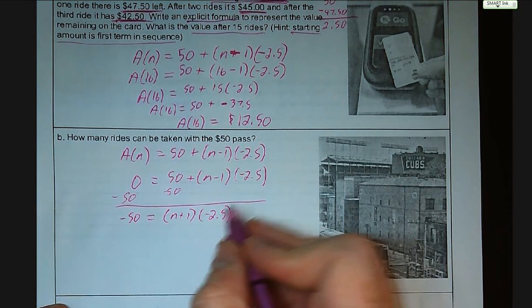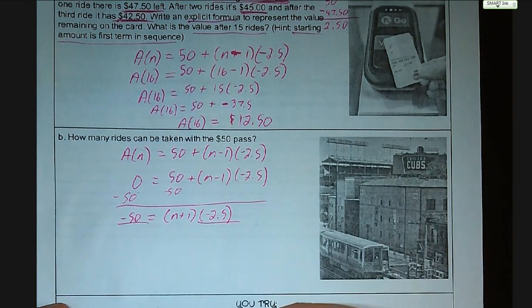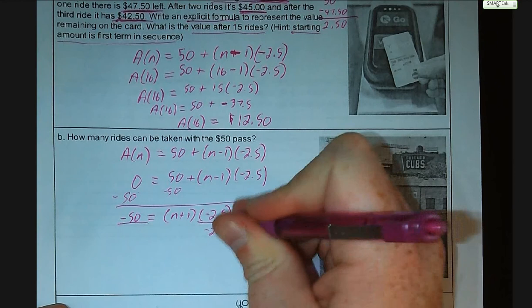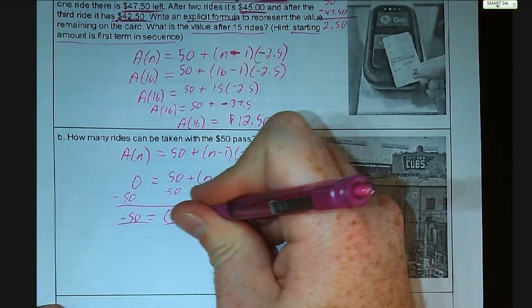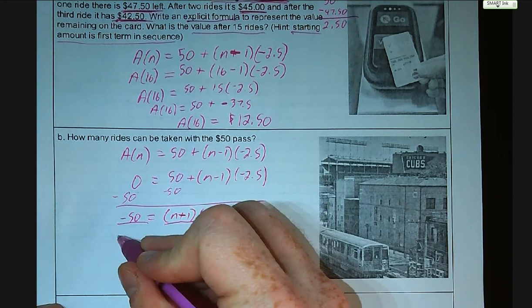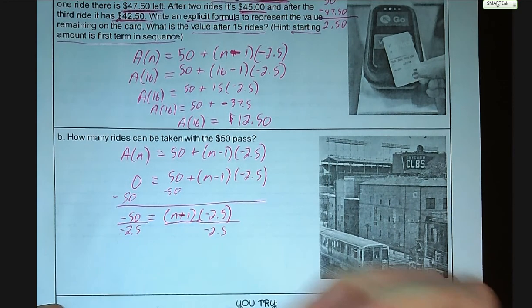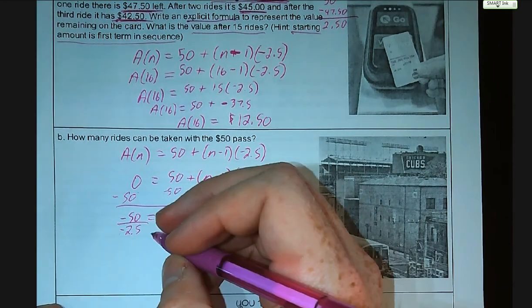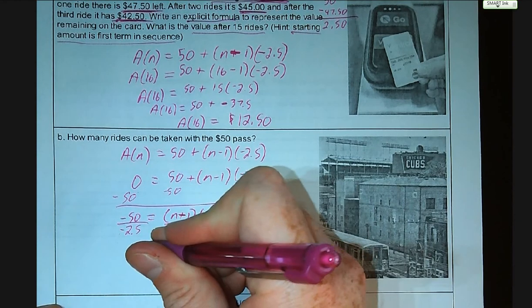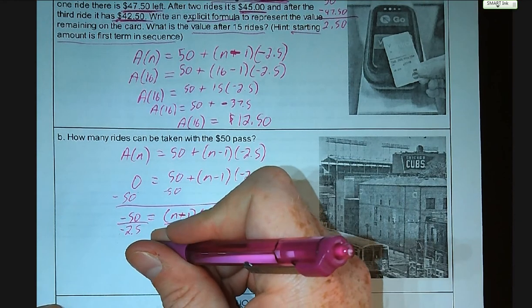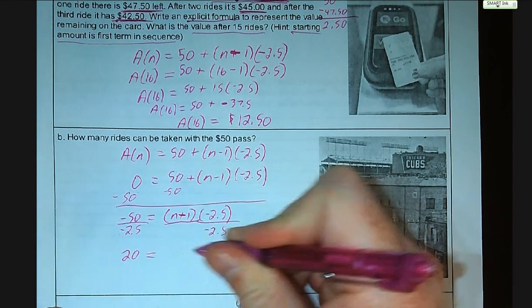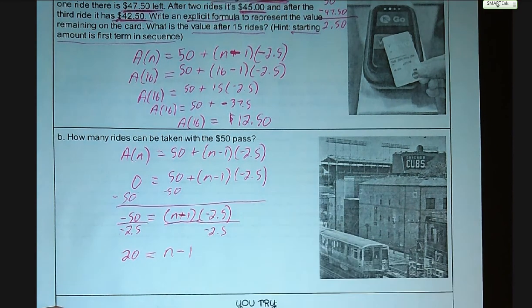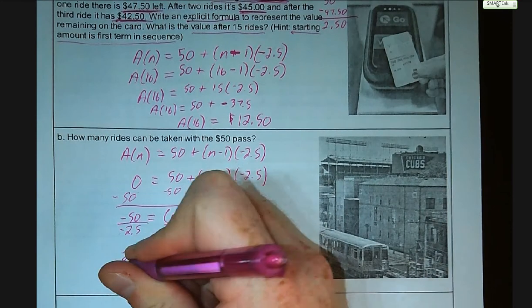Divide both sides by negative 2.5. So negative 50 divided by negative 2.5 is going to be 20. Is that 20? Add 1 to both sides.